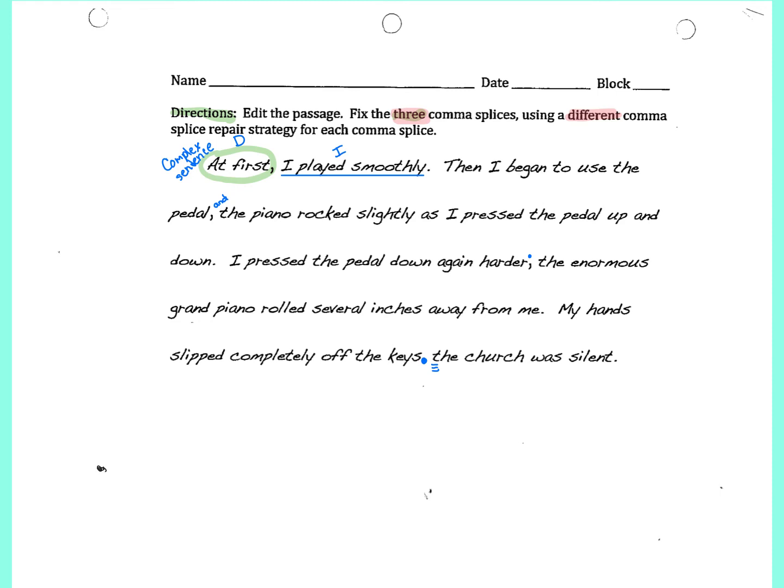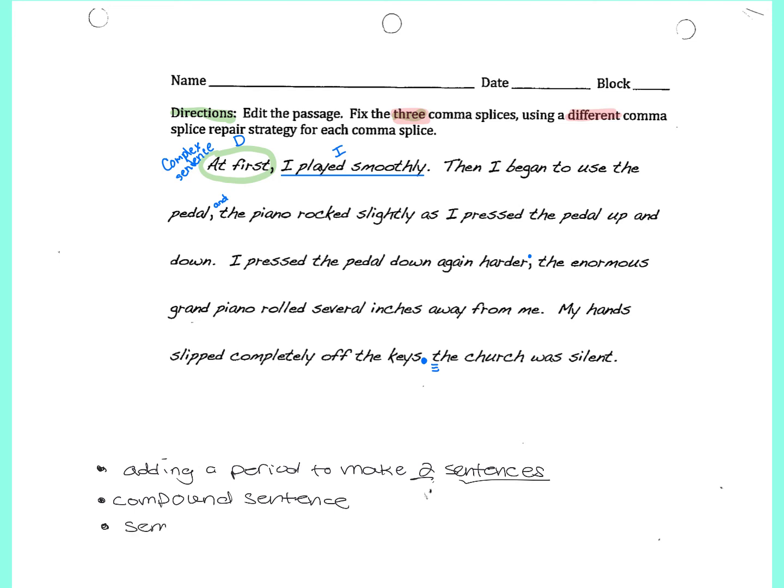One way is by simply adding a period to make 2 sentences. So making 2 sentences is one way. Okay? Another way is simply making a compound sentence, which we have been practicing the last 3 weeks. Remember the formula on the page before. The third way is simply by using a semicolon instead of that comma.